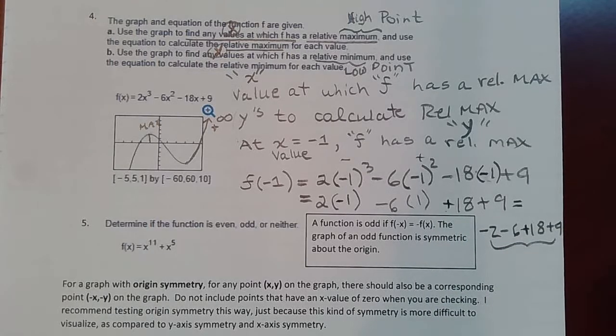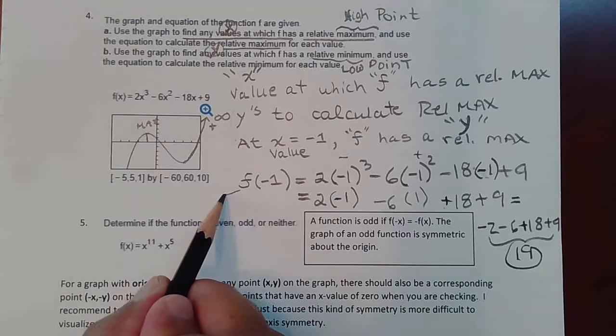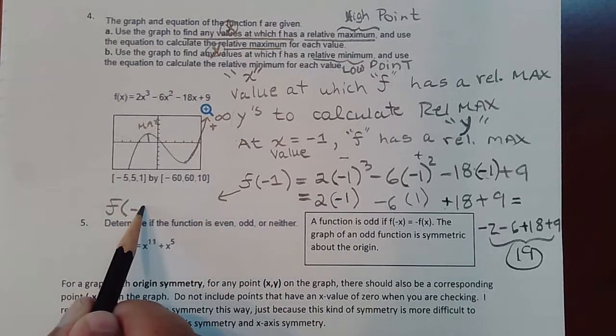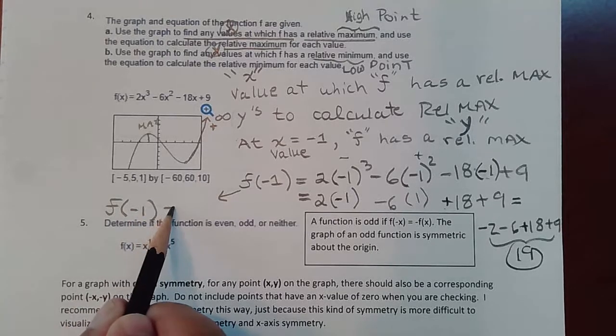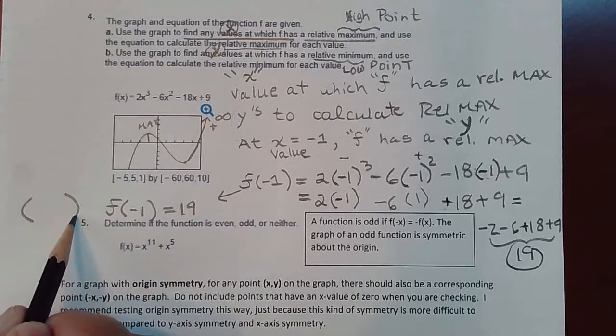Now put everything in your calculator. And when you put all these things in your calculator, you're going to get, let's see, -8 plus 18, that's 10. 10 plus 9, you're going to get 19. Okay, so I can write here that the function evaluated at -1 is equal to 19. That can also be written as a point.